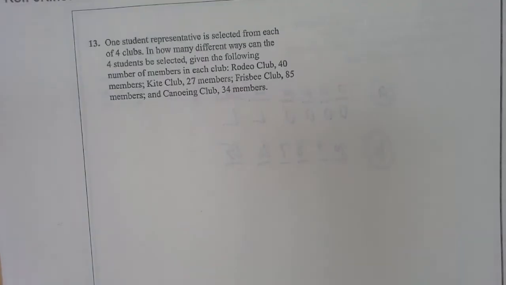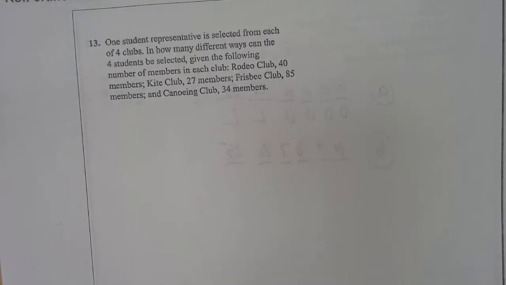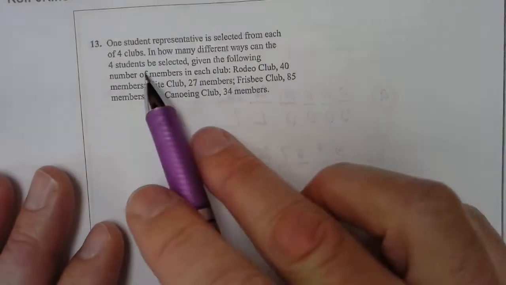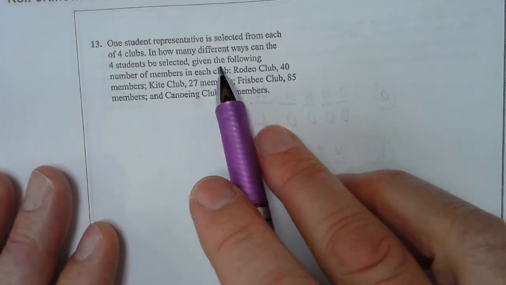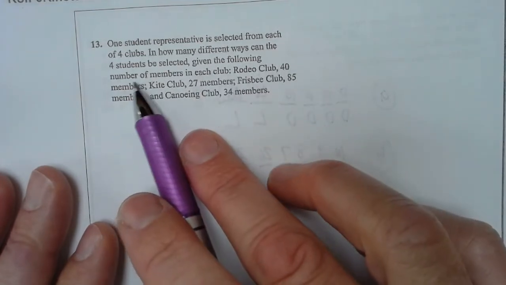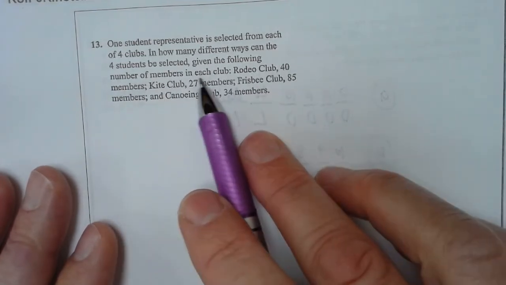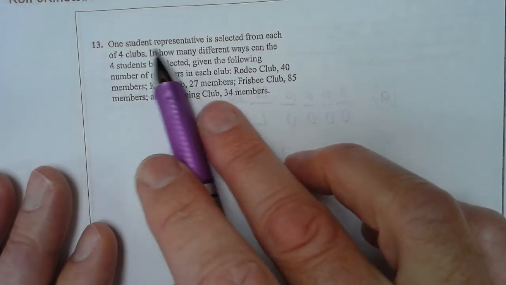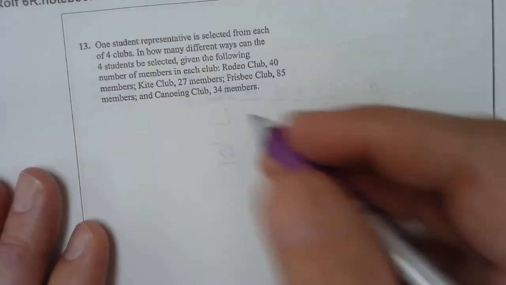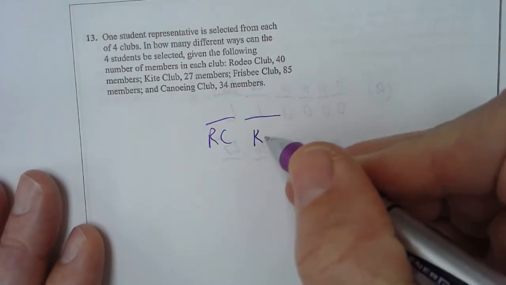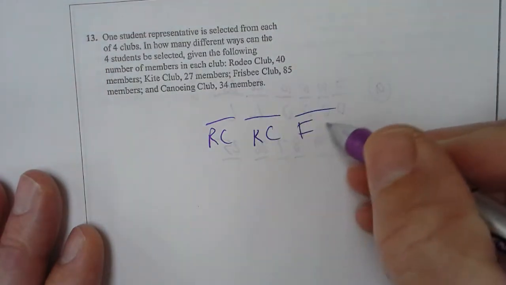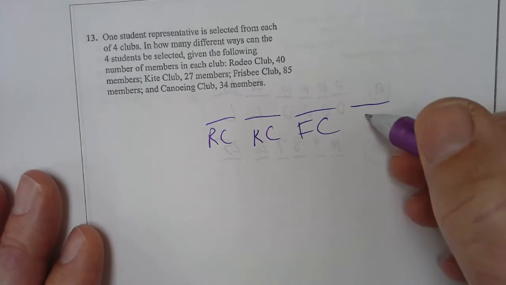Okay. Number 13 is, we're trying to pick. We got different clubs here, and how many ways can the 4 students be selected given that the following number of members from each club? 1 student representative is selected from each of the 4 clubs. So we got RC, which is rodeo club. We got the kite club. We got the frisbee club, and we got the canoeing club.